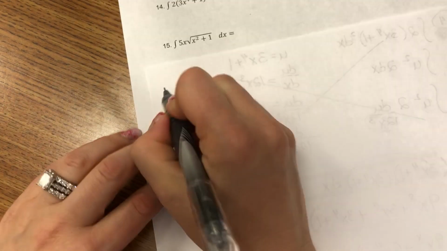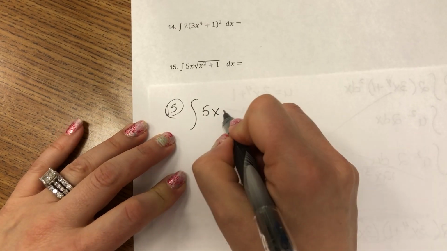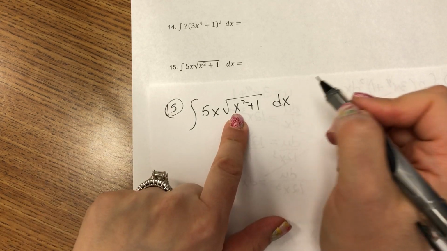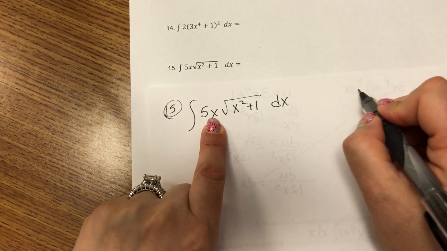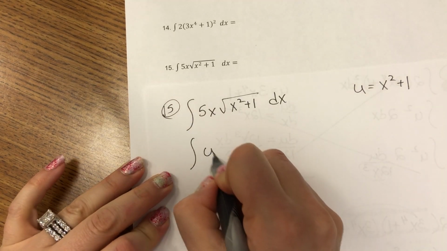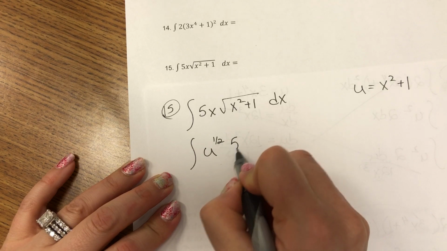And last but not least, 15. So the derivative of x squared is x, so that's going to be my u. When I rewrite u in my integrand, I'm going to change the square root to a 1/2 power.